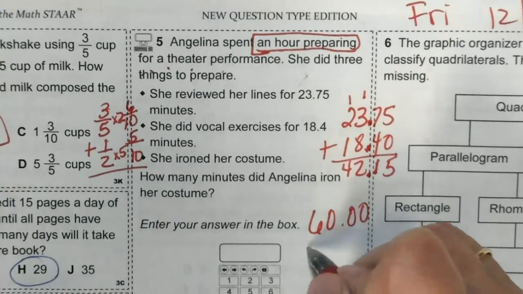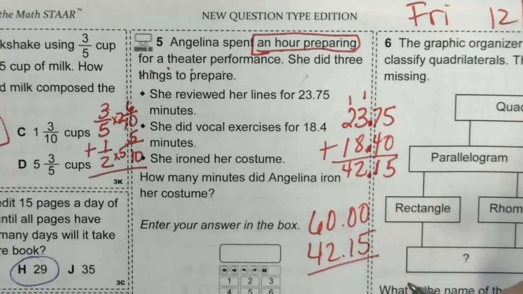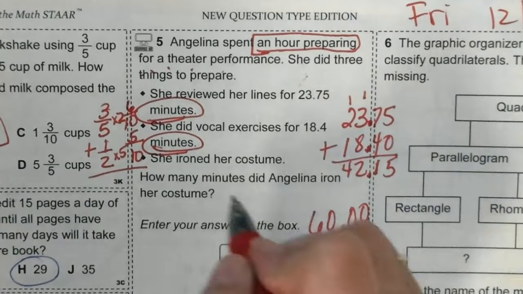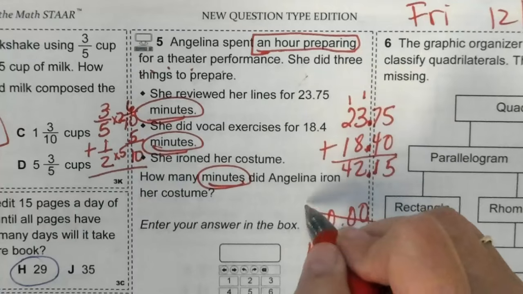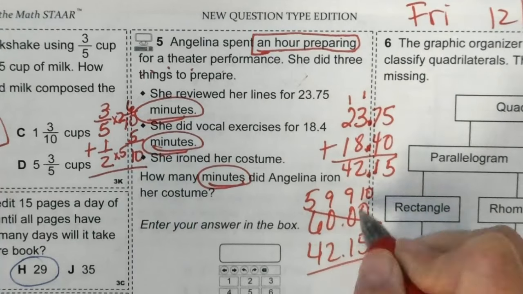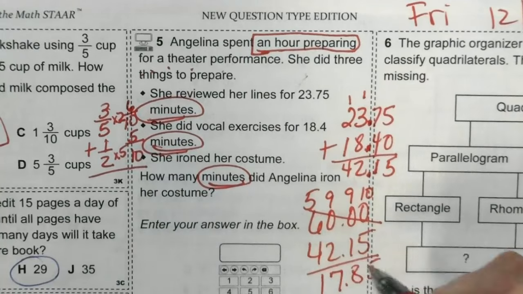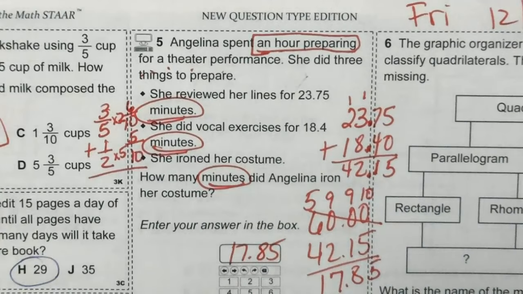That's a bit confusing. I was trying to figure out how to handle that. So, because this is in minutes. How many minutes? That's what it wants. So, we have to borrow 5, 9, 9, 10, 5, 8, 7, 1, 17.85. Okay?